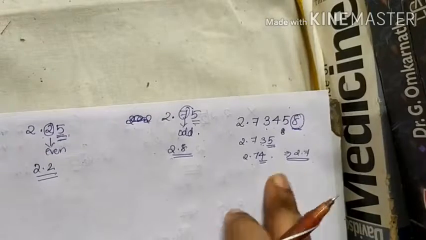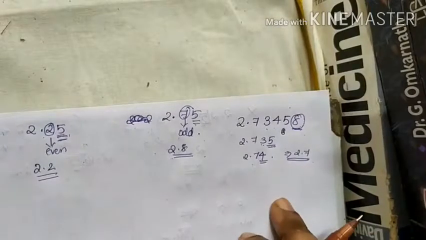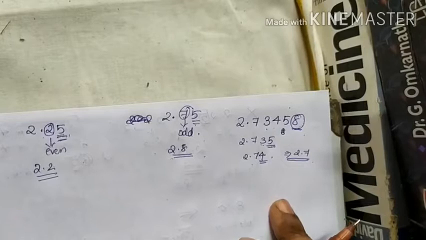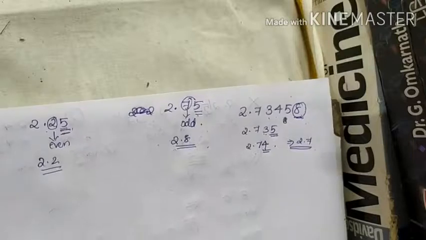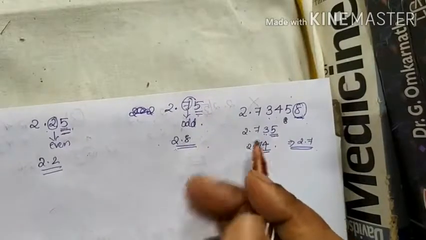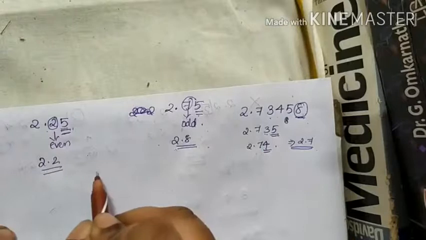This is how you are rounding off to 2 digits. When I'm telling it, it happens fast because I know how to do it. So while you guys are doing it, take time for the first few steps. Now let's say it's similar. This was rounding off to 2 digits. Suppose it is 3 digits.